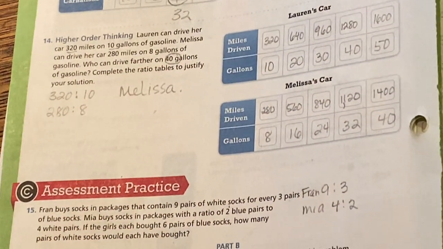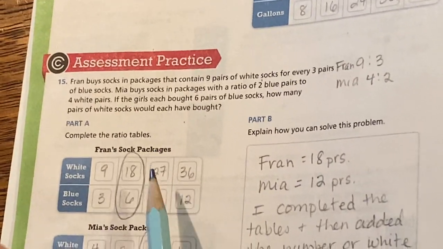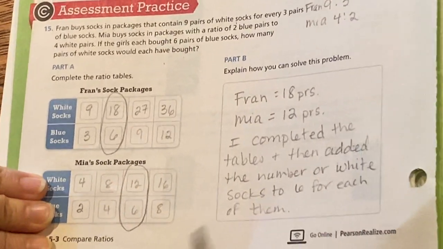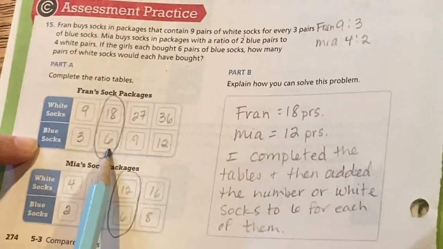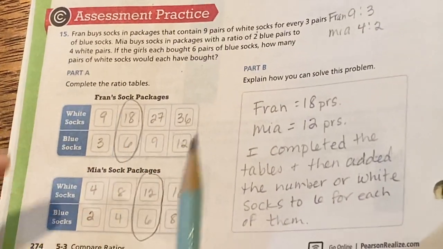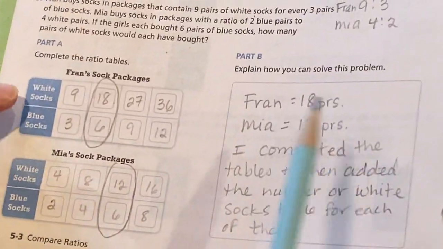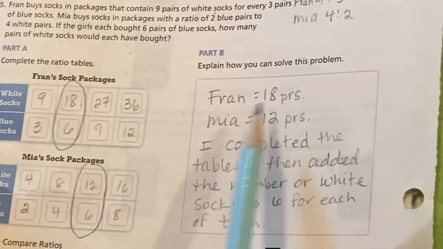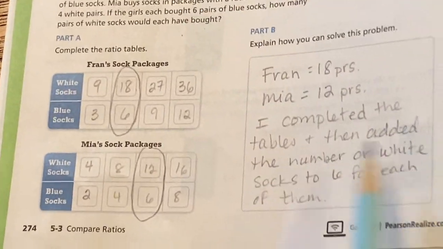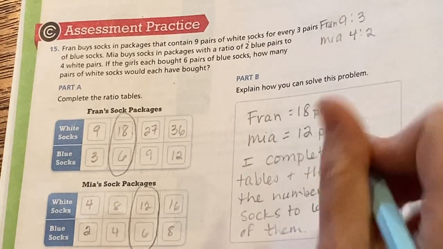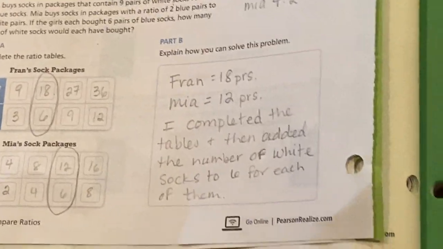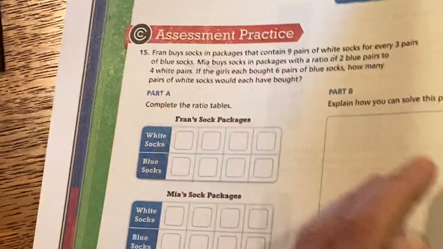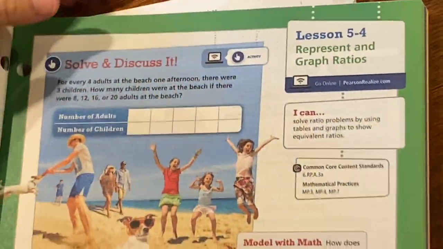Okay? Now, for Fran and Mia and their sock buying, here we go. When Fran has 6 pairs of blue socks, she has 18 pairs of white socks. When Mia has 6 pairs of blue socks, she only has 12 pairs of white socks. So when they've got 6 blue socks, Fran has 18, Mia has 12. And the way I did it was that I completed the tables and then added the number of white socks to 6 for each of them. Okay? All right. Now take a look at the next page, 275.